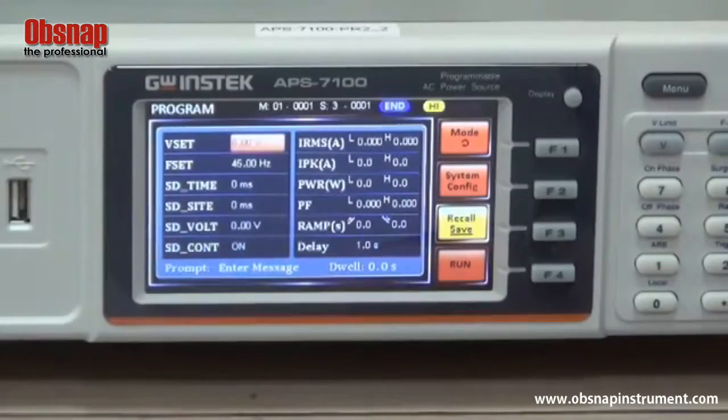Turn knob to V-set, press Enter, and input 12 volt to set 12 volt output for step 3. Turn knob to F-set, Enter, and input 50 Hz to set 50 Hz waveform for step 3.